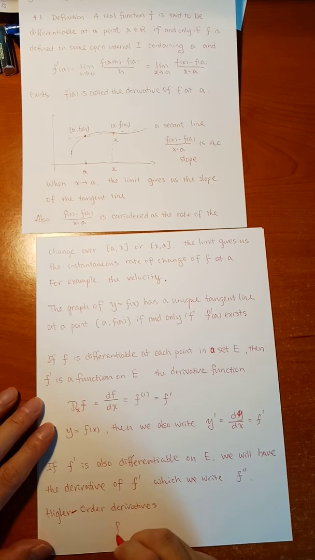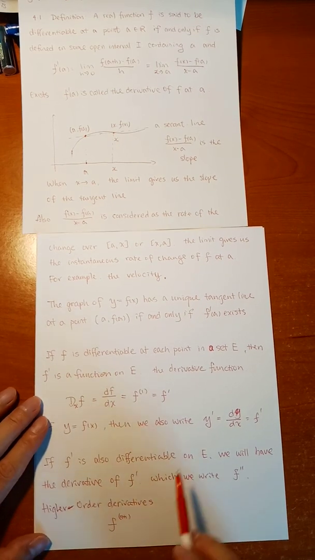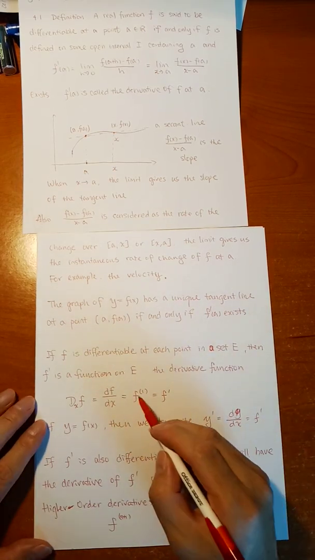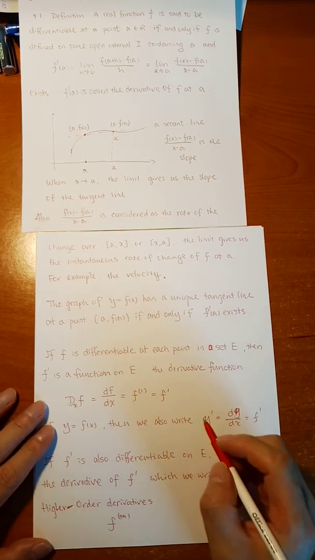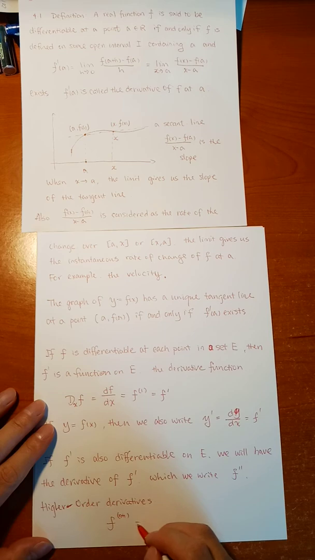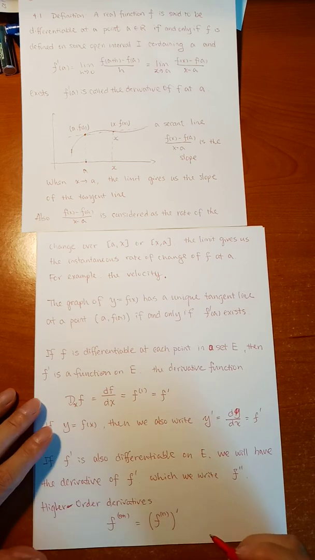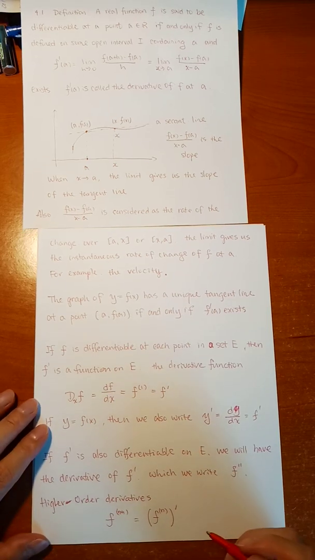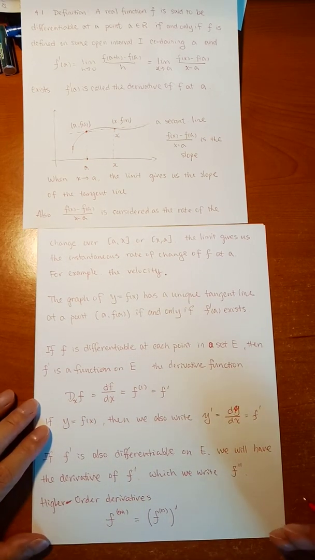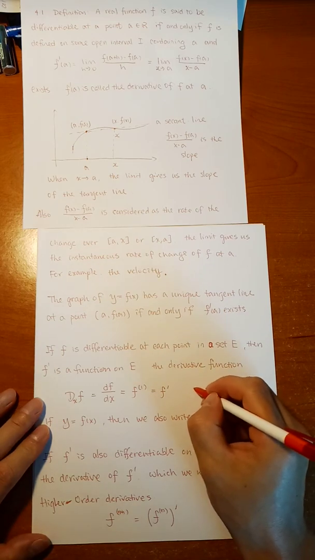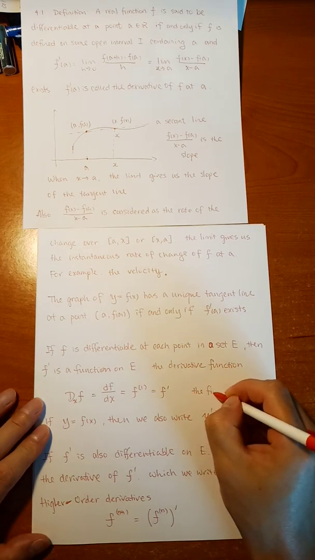Higher order derivatives, so it's better for us to use this notation. You see here, that's why we put 1 here. This is what we call the first order derivative. Higher order means you have the previous order, the nth order derivative, and you differentiate again. The second derivative is the derivative of the first derivative. This is also called the first derivative.